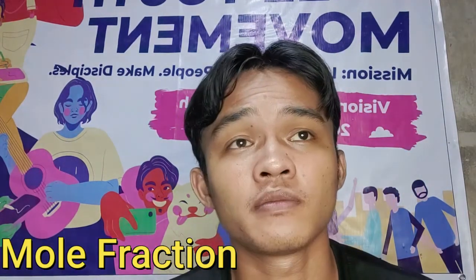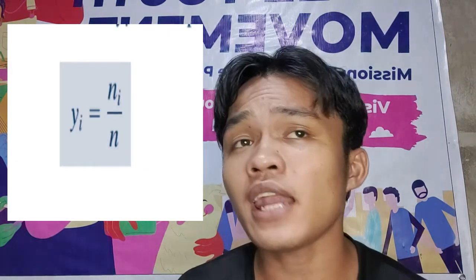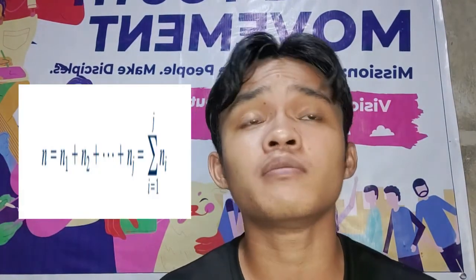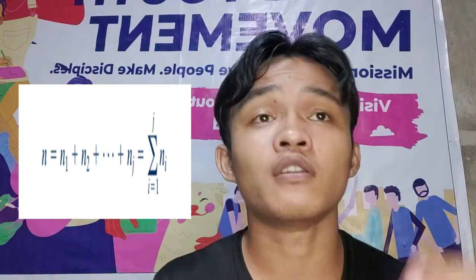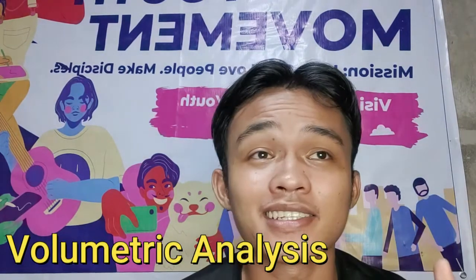The relative amounts of the components present in a mixture also can be described in terms of mole fractions. The mole fraction yi of component i is defined as yi equals ni over n, wherein ni is the number of moles of a certain component, and n is equal to the total number of moles. A listing of the mole fractions of the components of a mixture may be called a molar analysis. An analysis of a mixture in terms of mole fractions is also called a volumetric analysis.